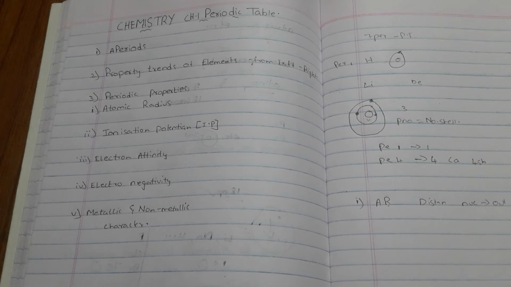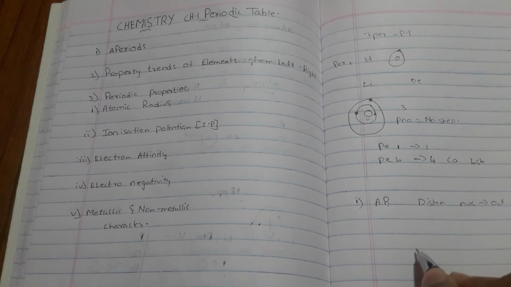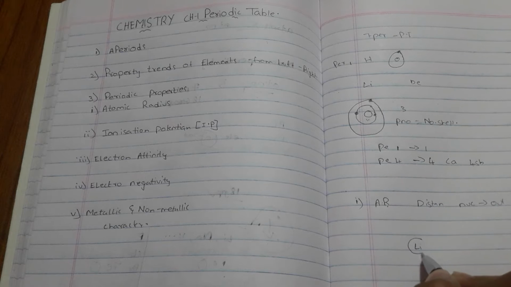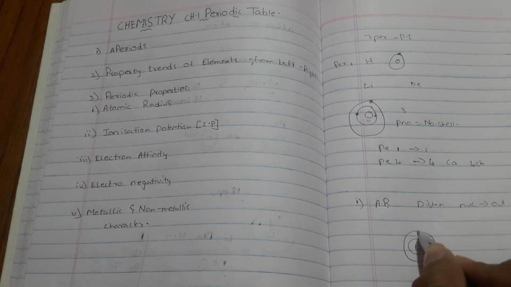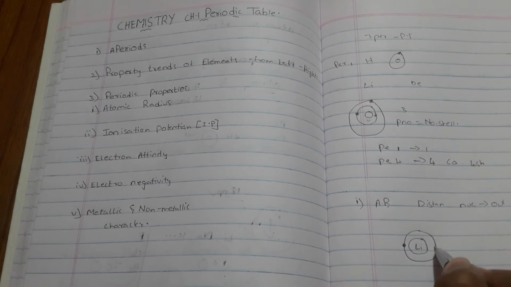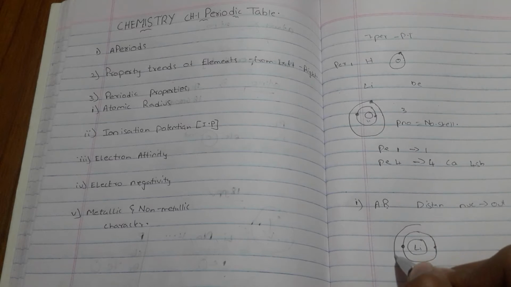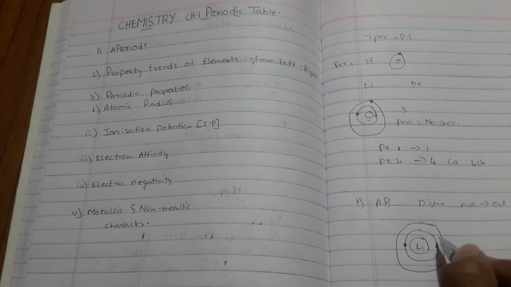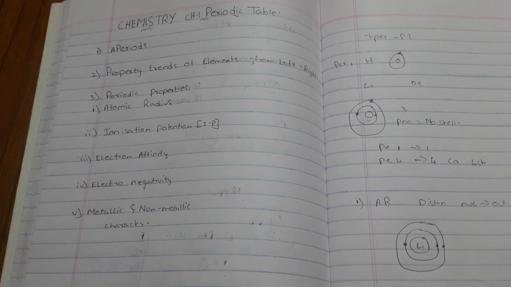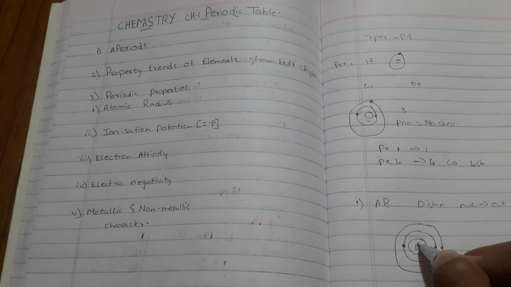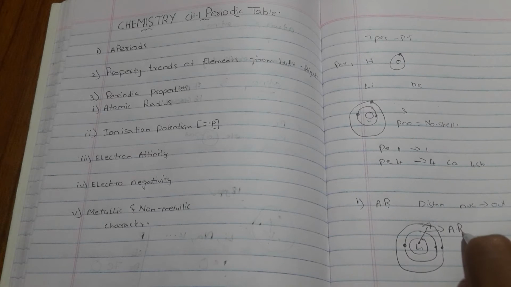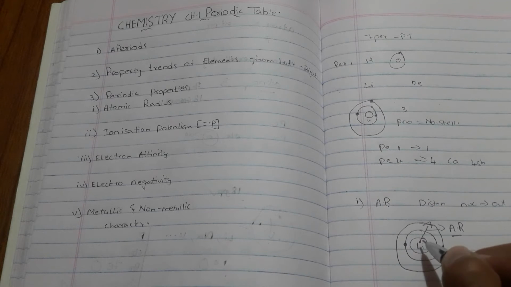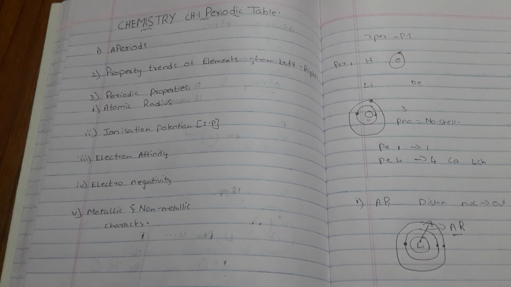Let us take an example of lithium. So this is the nucleus. The atomic number of lithium is 3. So in the K shell we draw 2 electrons, and in the L shell we draw 1 electron. So the distance from the nucleus to the outermost shell is called atomic radius. I think you understood. The atomic radius is the distance from the nucleus to its outermost shell.